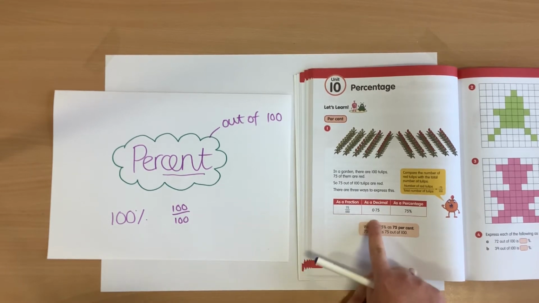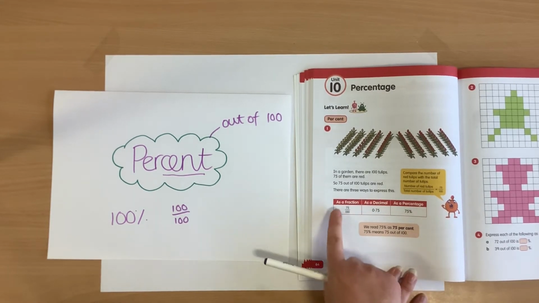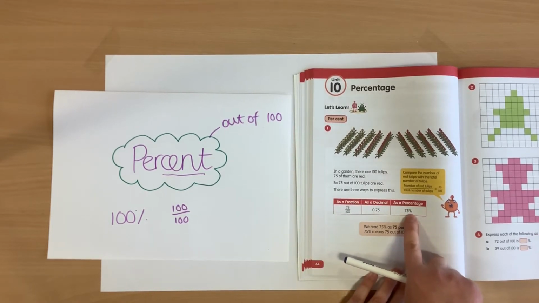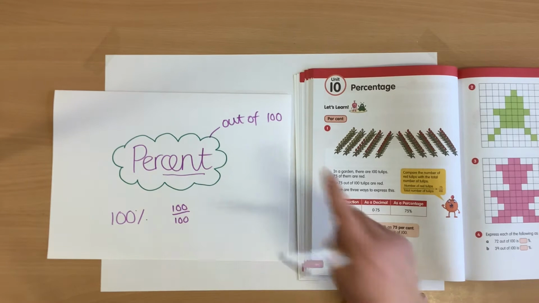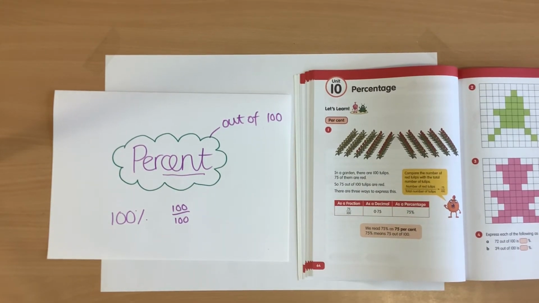As a decimal, I would then write that as 0.75. And then as a percentage, because I read it as 75 out of 100, it is 75%, because that percent is out of 100. You then looked through sort of three different steps.